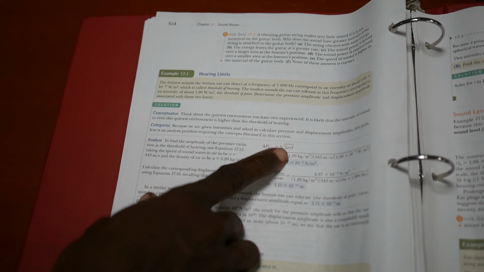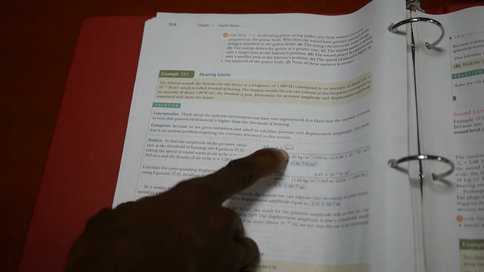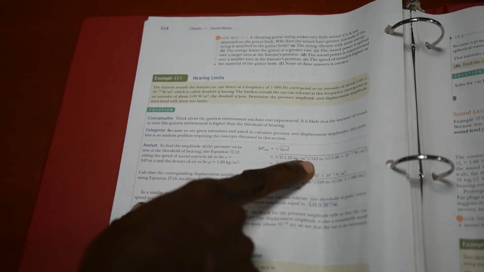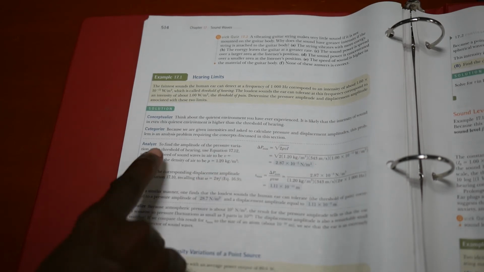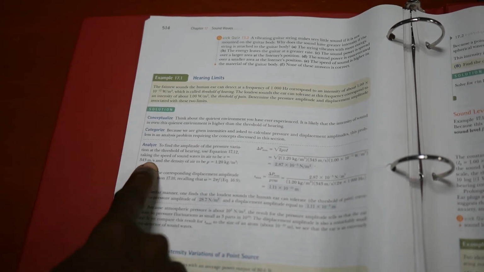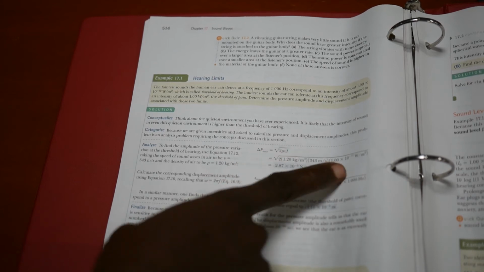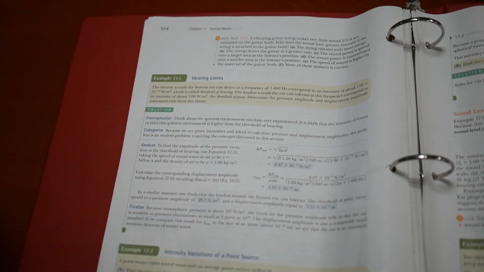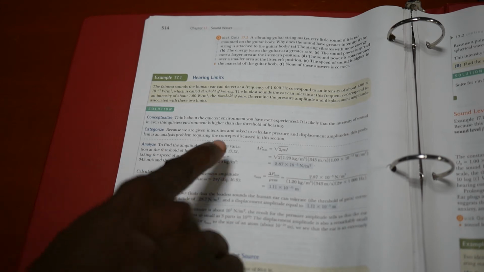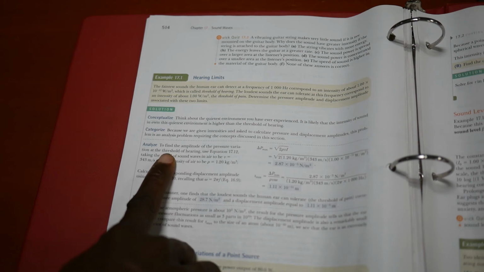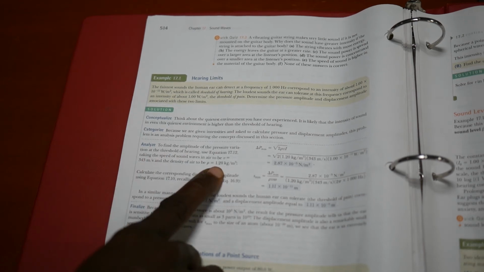Yeah, so the Pmax formula is just the square root of 2 times rho times V times I. We know the velocity is equal to 343 meters per second, which is the speed of sound waves in air. So it's just density times speed times the intensity. We plug this into the formula and get this answer. In the test I will give you this, so you don't have to remember that 343 meters per second is the speed of sound in air, and you don't have to remember the density of air.